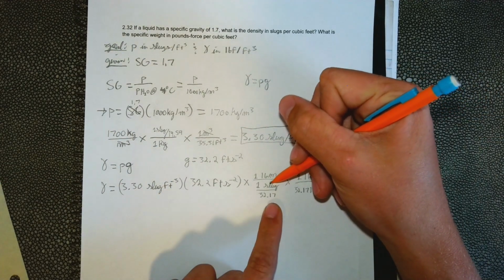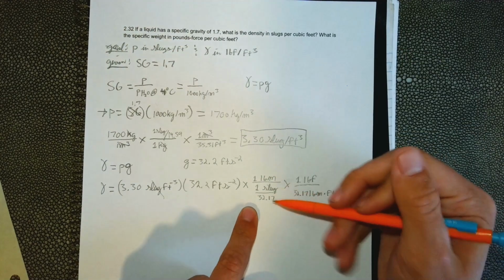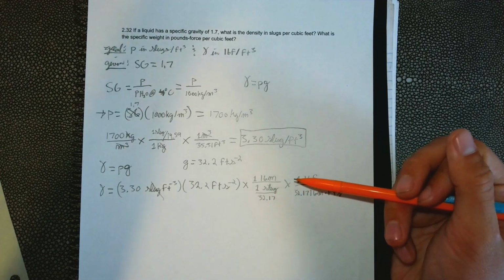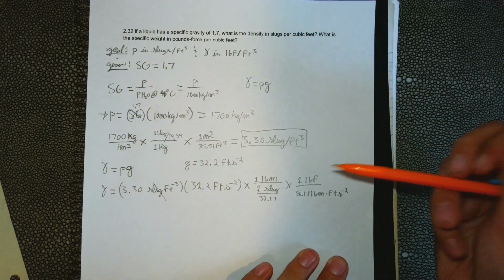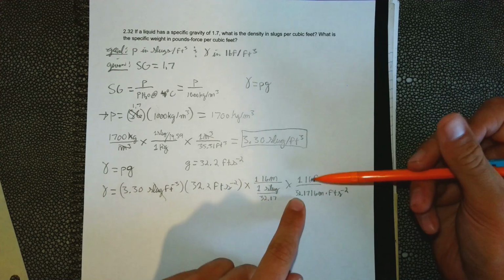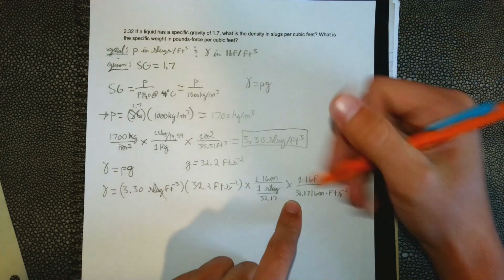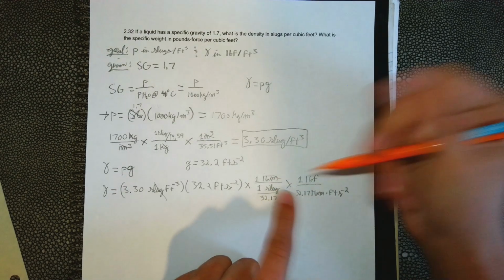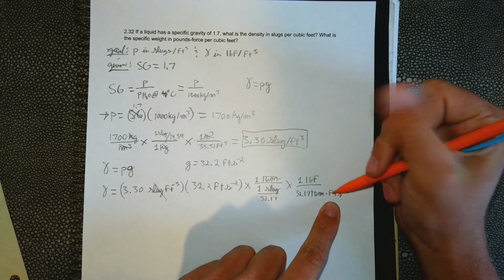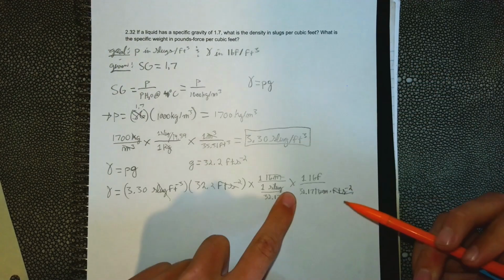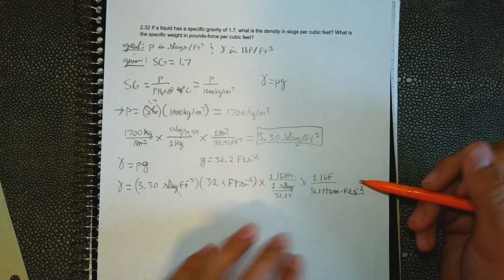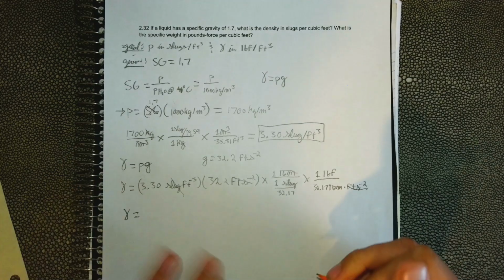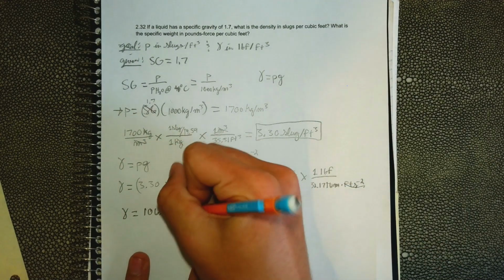So having this slug on the bottom, cancel these out, but we don't want pounds mass, we want pounds force. But the textbook doesn't give us a direct conversion rate, so we had to take an extra step here with the pounds mass. Then we're going to cancel out this pounds mass here, and actually cancel out this unit right here too at the same time. So once we do that, we will get the units we want. We'll get that specific weight will equal 106.2.